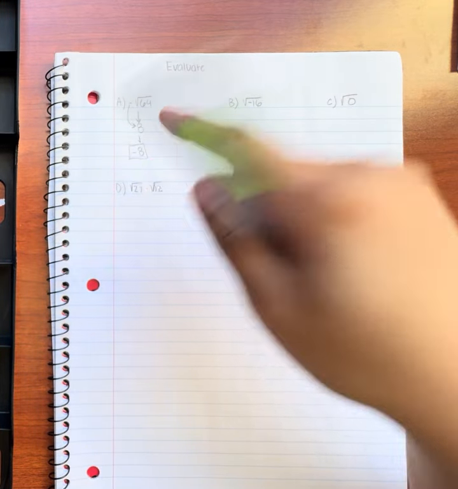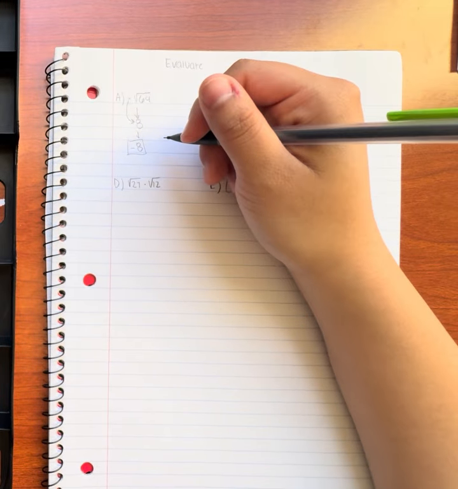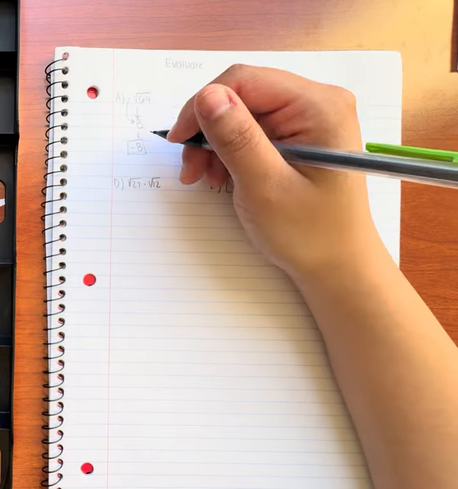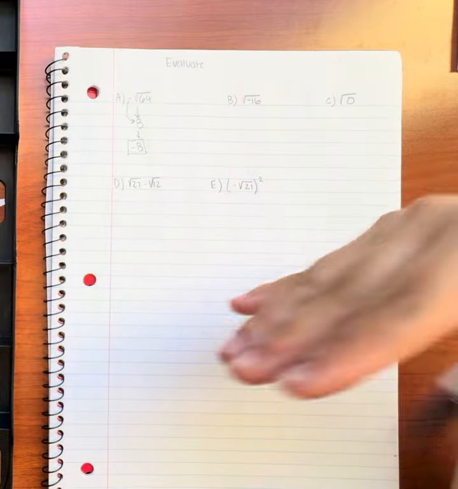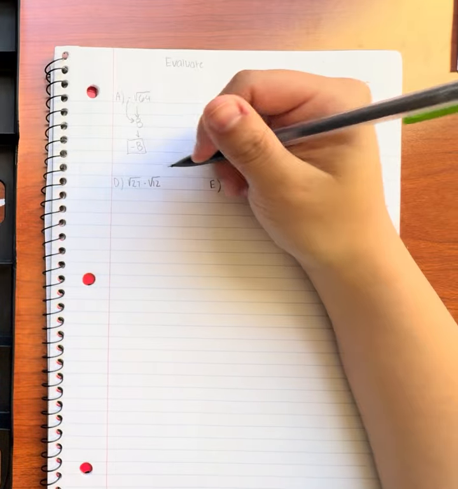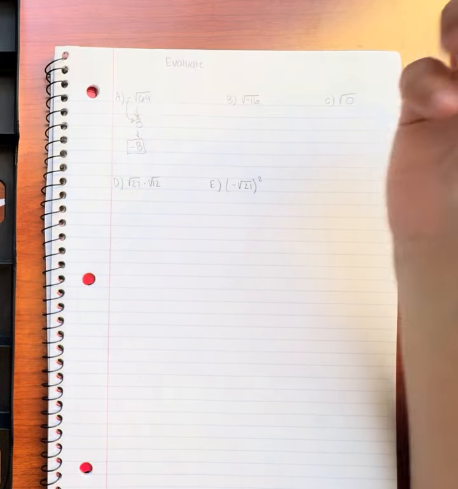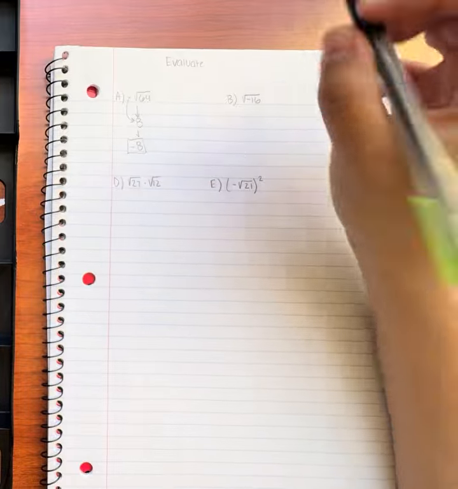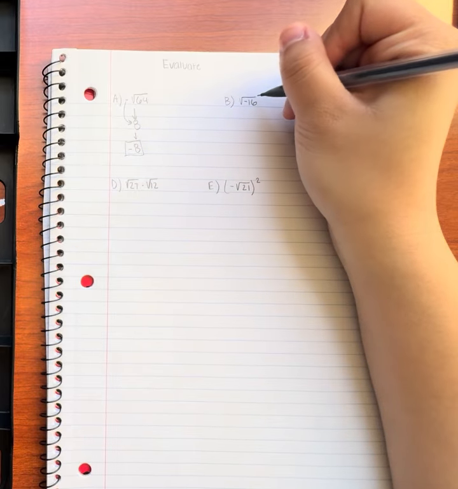And the pro tip that I would give for this one is to know a few perfect squares in your back pocket, so you don't spend a lot of time on easy problems like this, especially during a final. So for B, we have the square root.